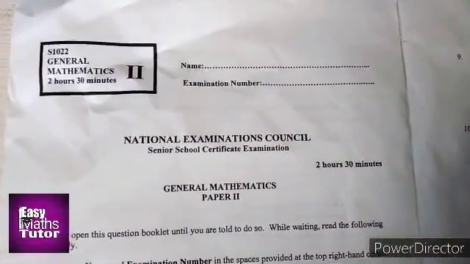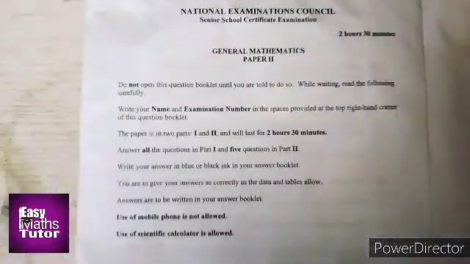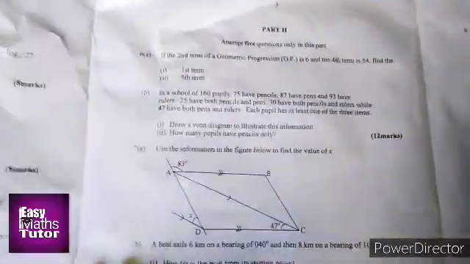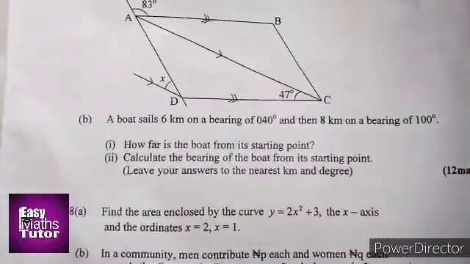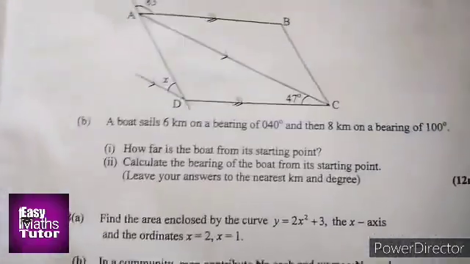So these are general mathematics past question papers. I saw a rather simple question. You know, I like easy questions; I go for the easy ones first. That's question 7b.